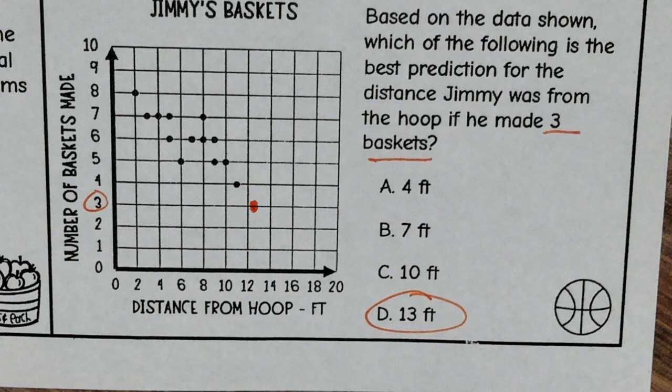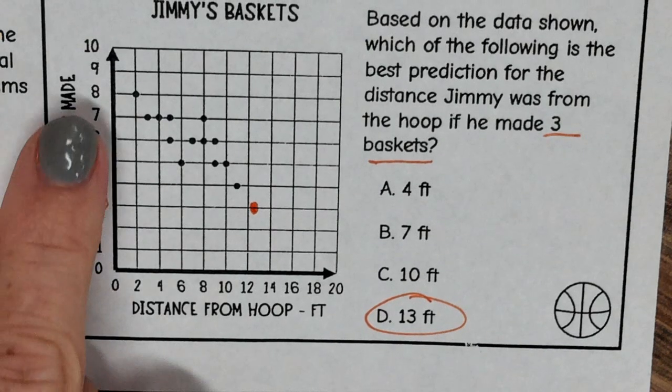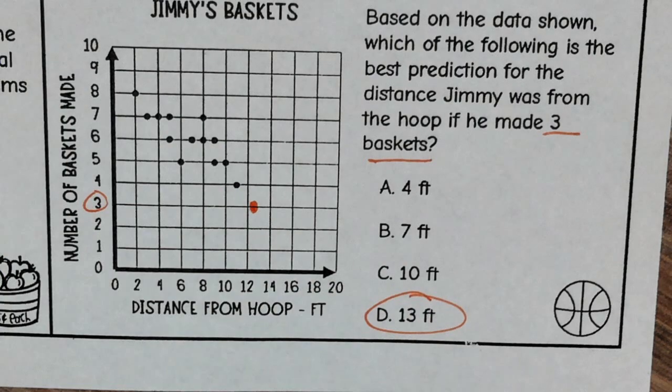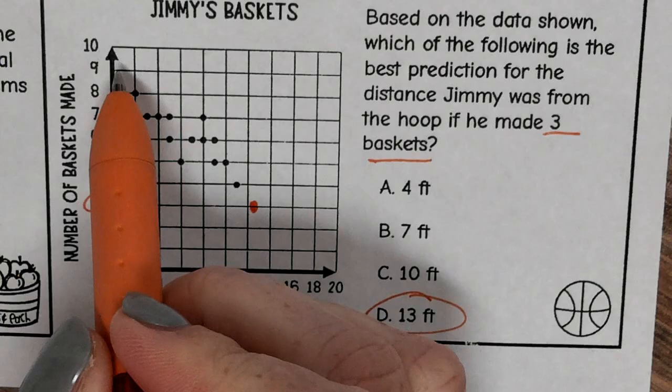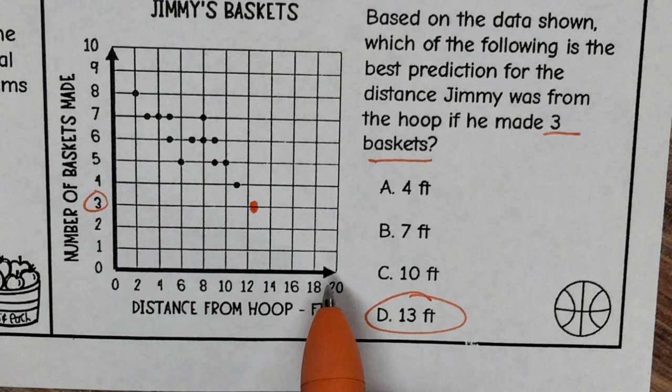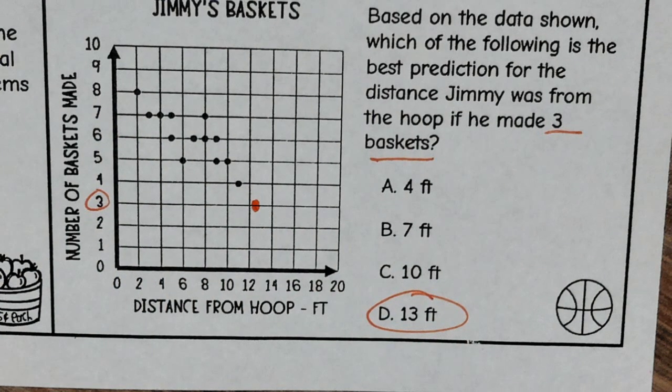Now, again, on the real STAR test, you're going to have a tool called a line tool. And you're going to actually be able to click your mouse, like pretend this pen is my mouse. I'm going to be able to click here, hold my mouse, and drop it down here, and it's going to make a line. But I don't have anything with that for y'all to practice, okay?